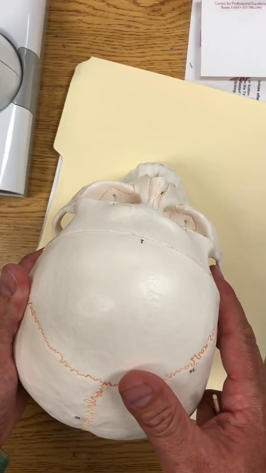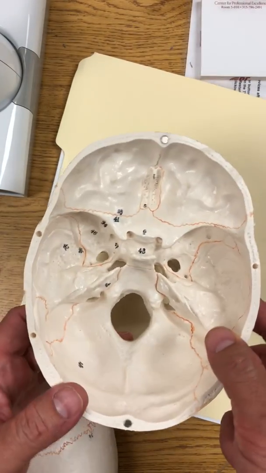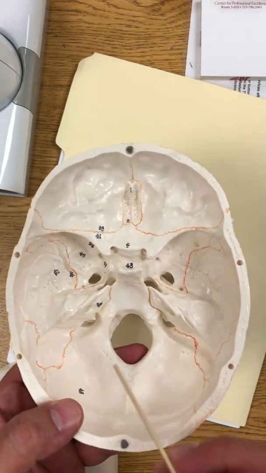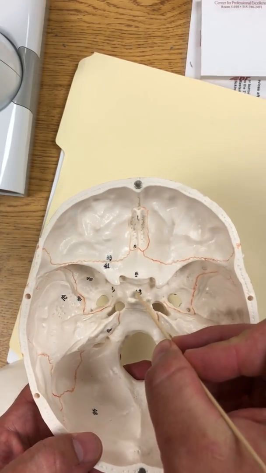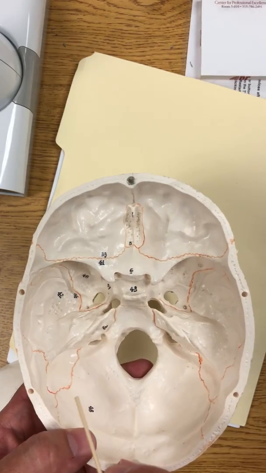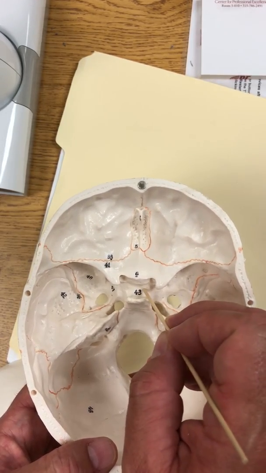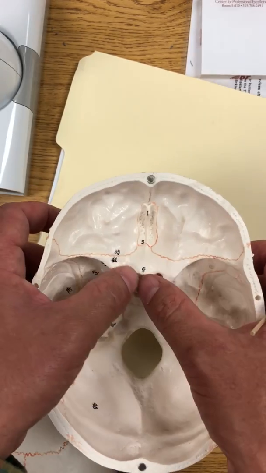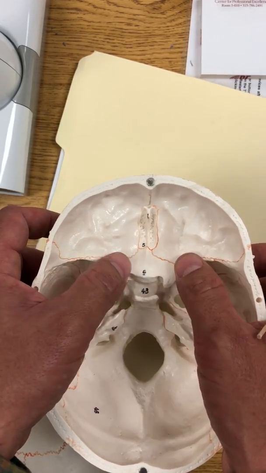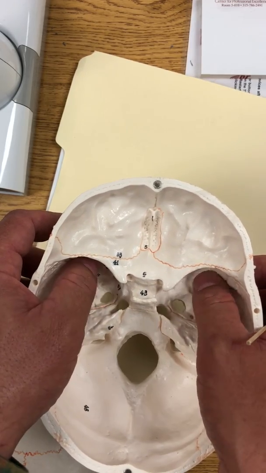Onto the sphenoid bone. We have a sphenoid sinus. We're going to look at our sinus model for that. This is your sella turcica, or Turkish saddle, or another name for it is hypophyseal fossa. So there's 3 names for that feature. Greater and lesser wings. These are your lesser wings. These are your greater wings of the sphenoid bone.